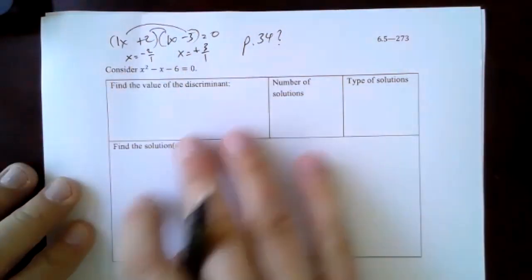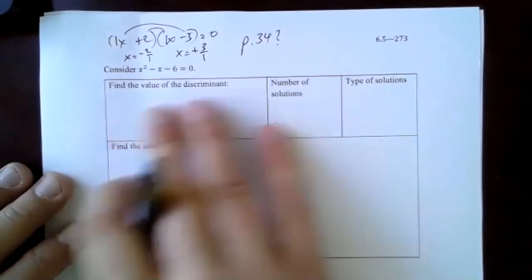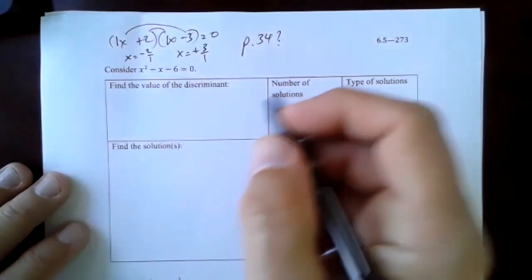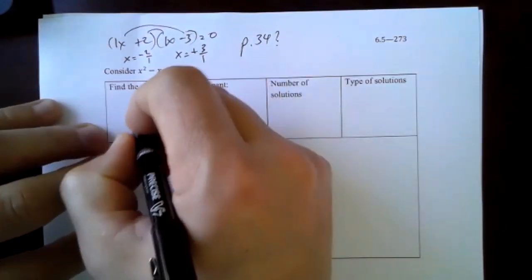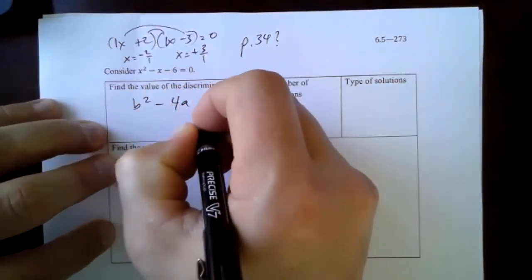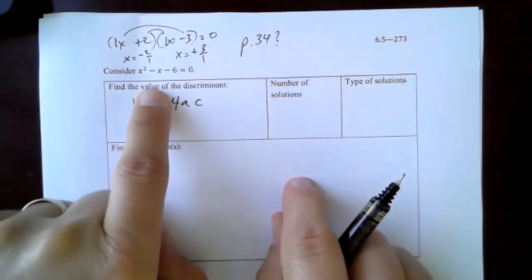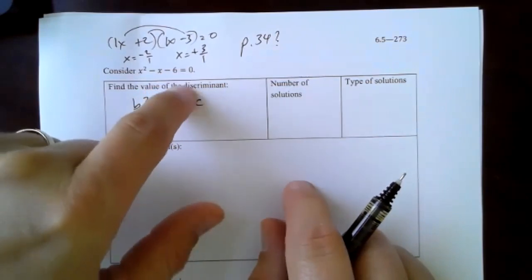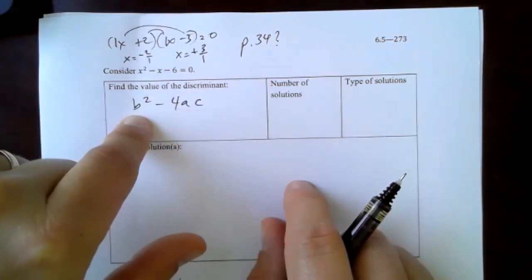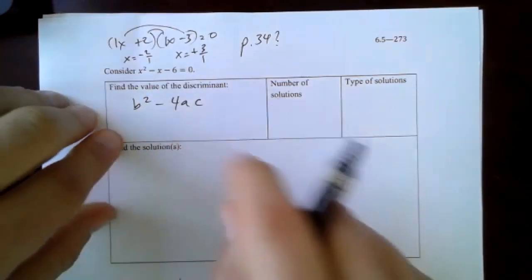Well, let's come down here and talk about how to do that using the discriminant. Let's go find the value of the discriminant. So let's write down b squared minus 4ac like that. Let's say, for instance, you didn't have time to sit there and think, is that factorable? Let's use the quadratic formula. If you're crunched for time, you can always go to this.